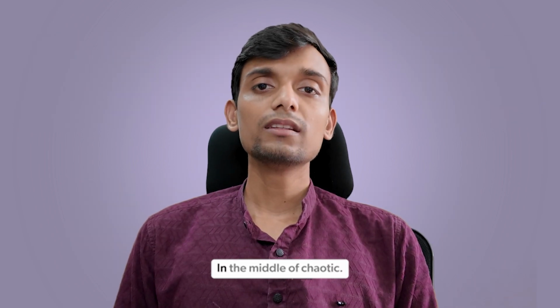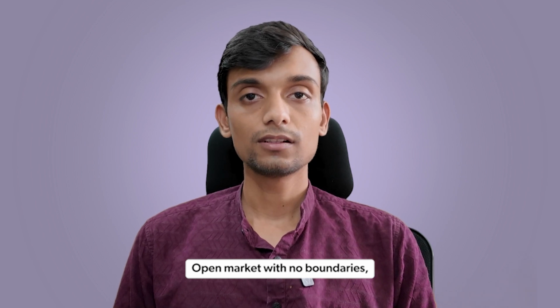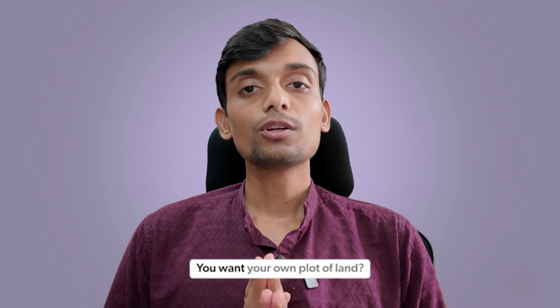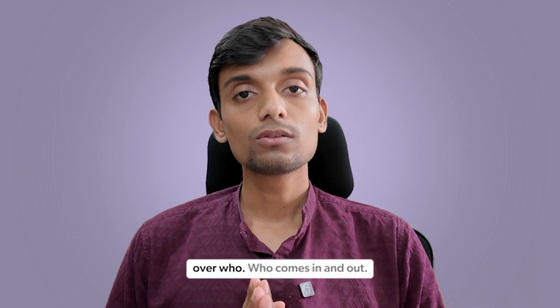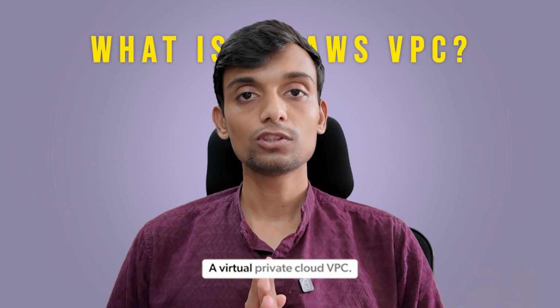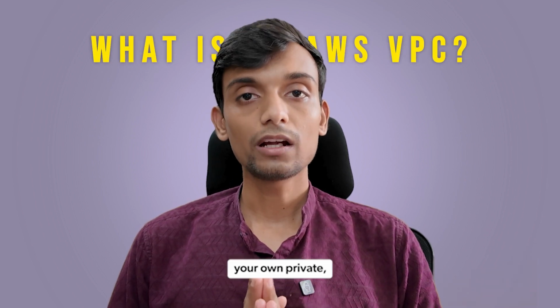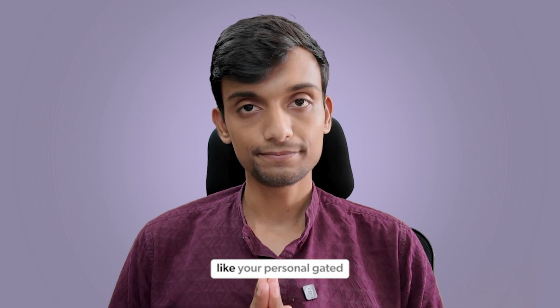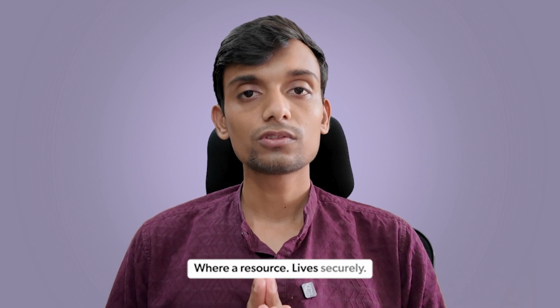Imagine you are building your dream house. Would you build it in the middle of a chaotic open market with no boundaries, no fencing? Probably not. You want your own plot of land with a fence, a gate, and control over who comes in and out, right? In the AWS cloud, a virtual private cloud, VPC, is exactly that. Your own private isolated section of cloud, like your personal gated community or housing society, where your resources live securely.